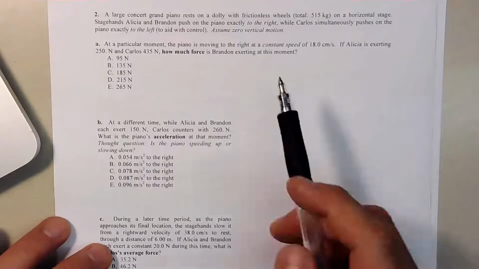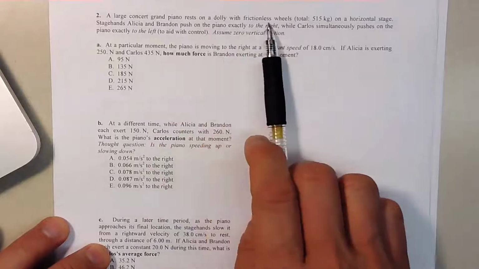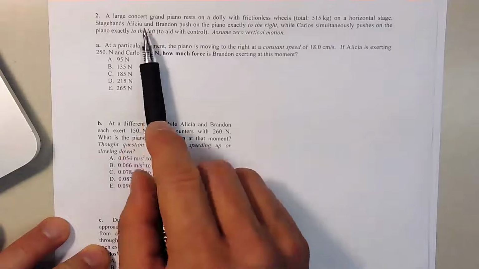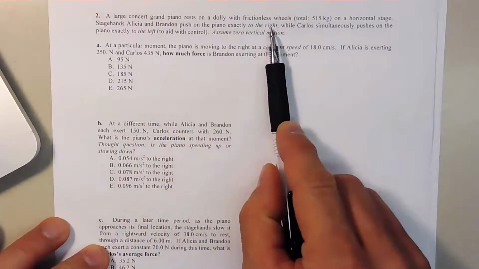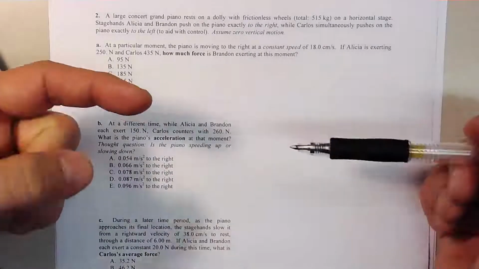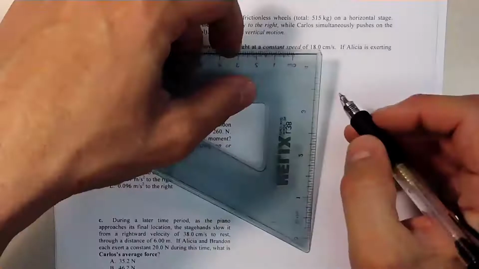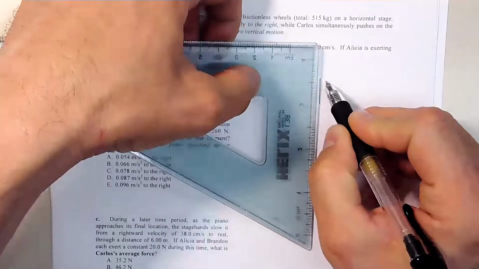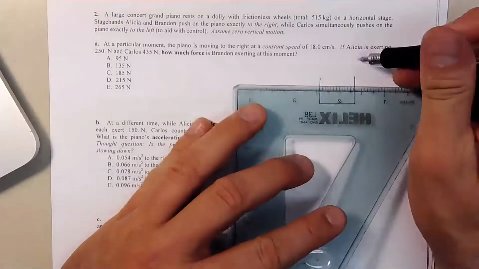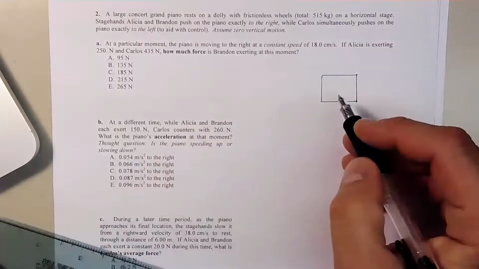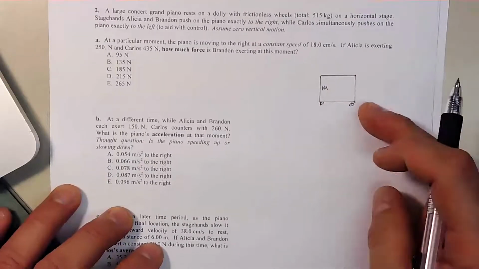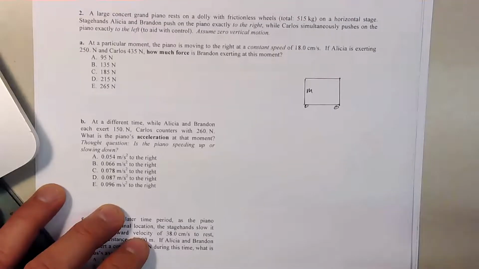Okay, so suppose that a very large concert grand piano is on a frictionless dolly. The total mass is given, and there are 2 people pushing exactly to the right and 1 person pushing exactly to the left. So there are 3 horizontal forces acting on this object. So I'm going to go ahead and assume that the piano is our object of interest. There's only one sort of mass that we're talking about here. Okay, so this is the piano. It's on little wheels. Notice my minimalist drawing. That's all you need for a free body diagram.